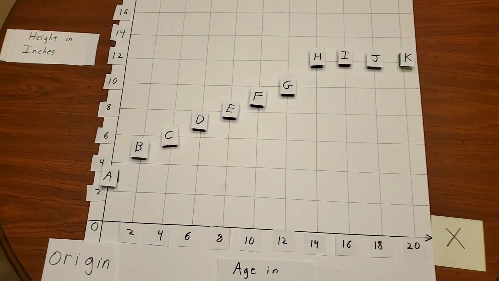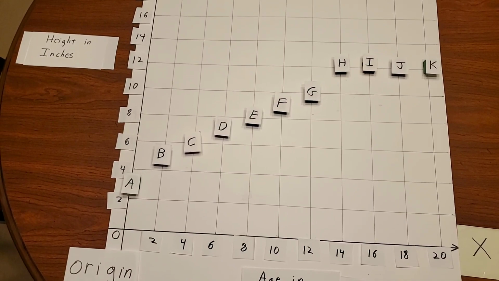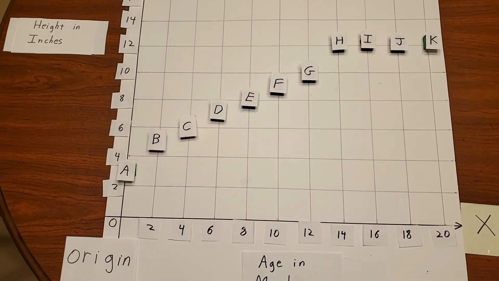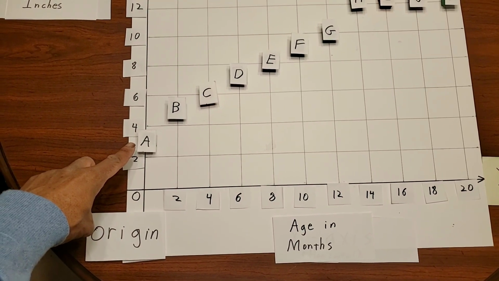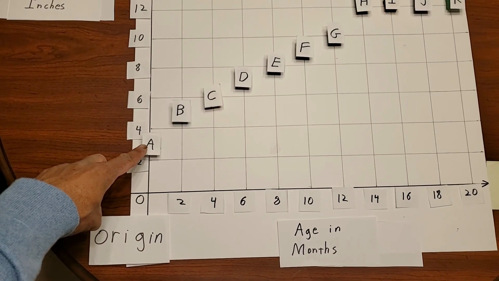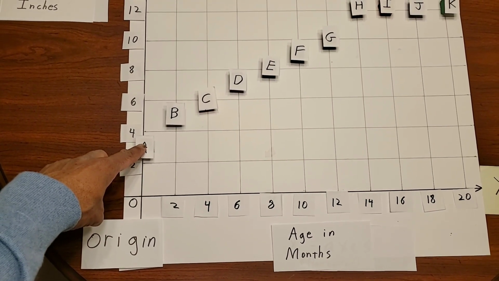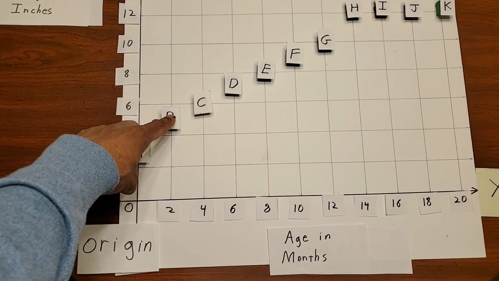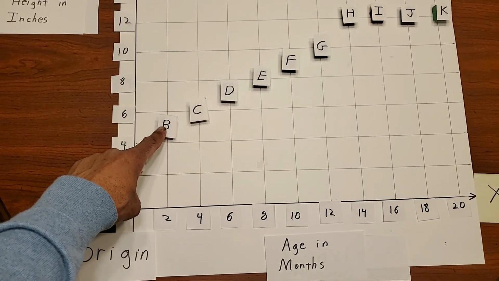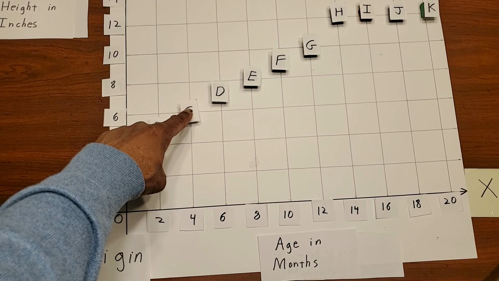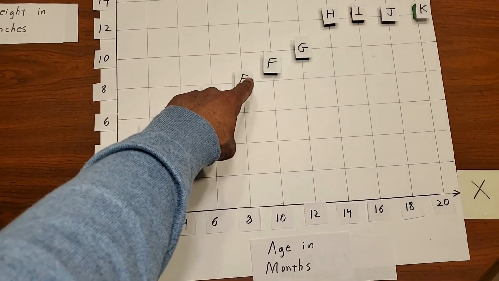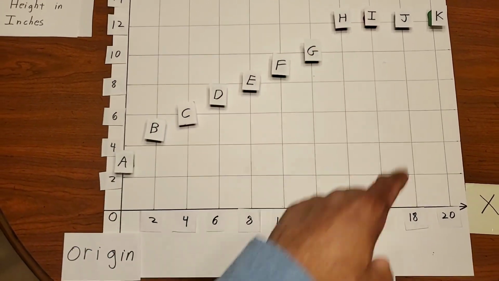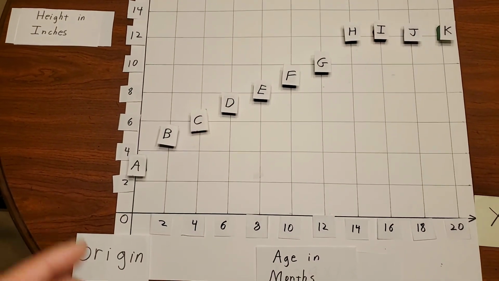Now, what these letters represent is their height. So, A represents their height at the 0 month. B represents their height in 2 months. This is their height in 4 months. So this is how tall they are in 4 months. This is how tall they are in 6 months. This is how tall they are in 8 months, 10 months, going all the way up to 20 months.